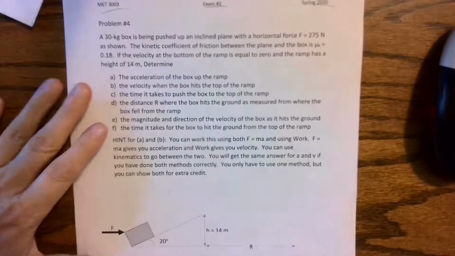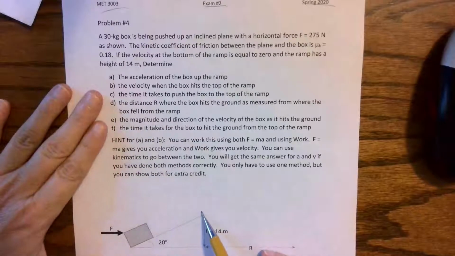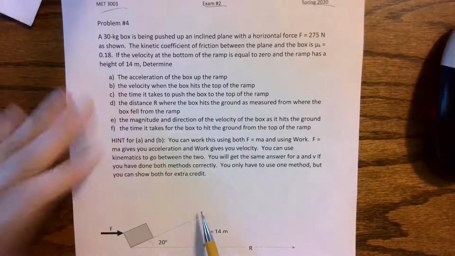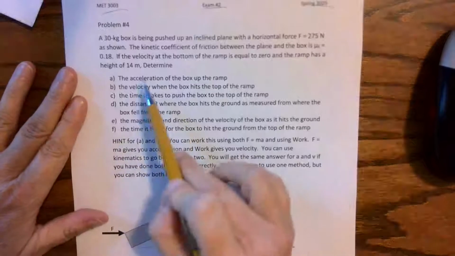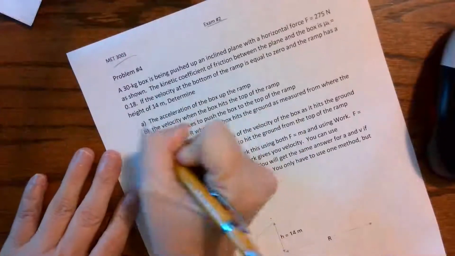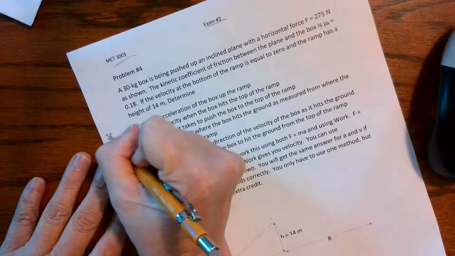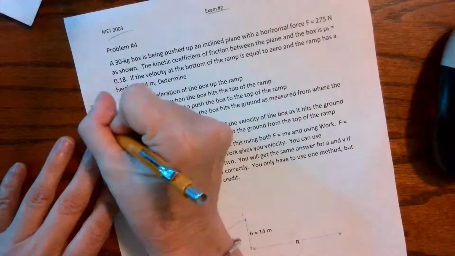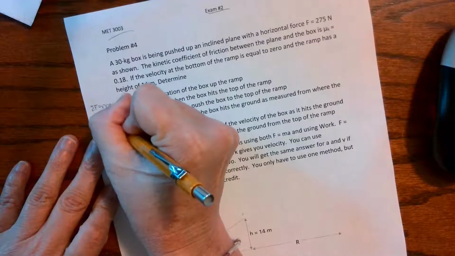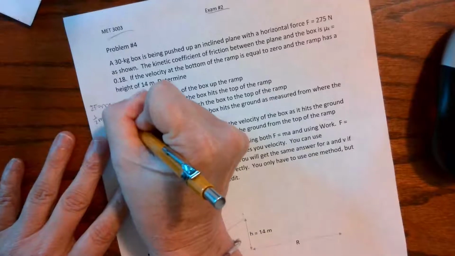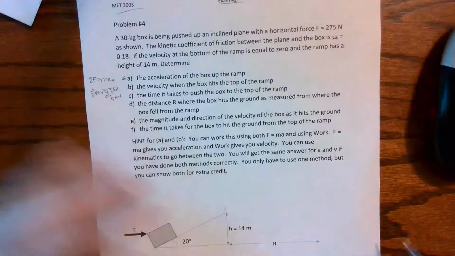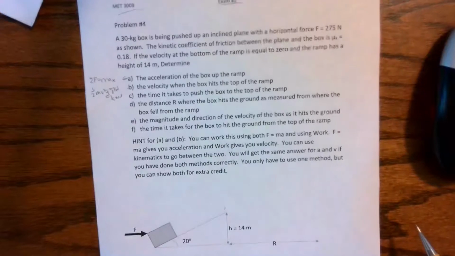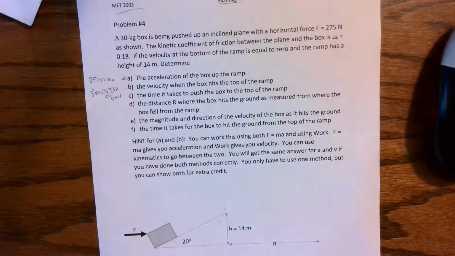We want to determine the acceleration of the box up the ramp and the velocity when the box hits the top of the ramp. So again, I need acceleration or velocity. If I'm using acceleration, it's just going to be sum of forces equals mass times acceleration up the box. If I'm doing work-energy, it's going to be 1/2 mv squared plus sum of force distances equals 1/2 mv squared. So I'd have to make sure I keep up with all of my distances, and it doesn't matter which way you want to work this.